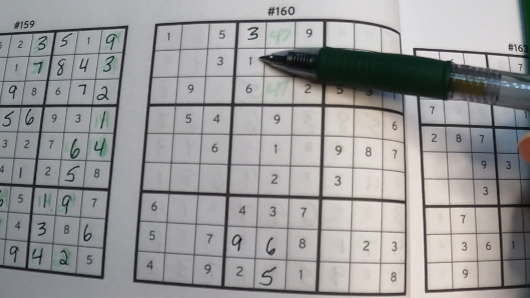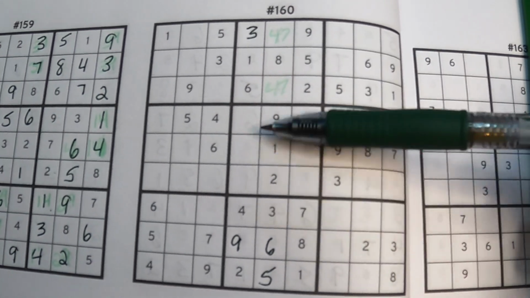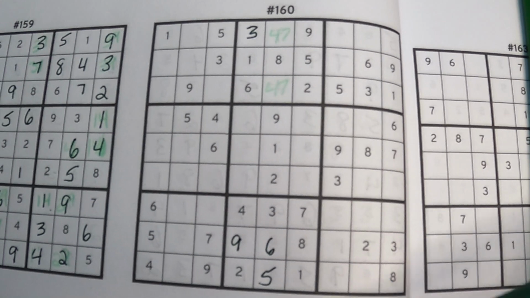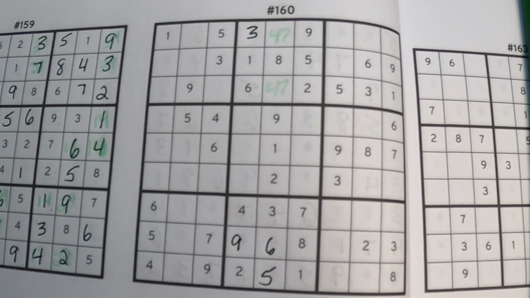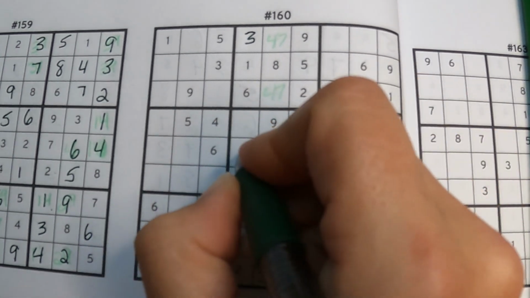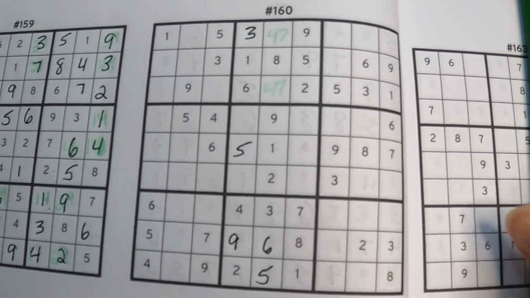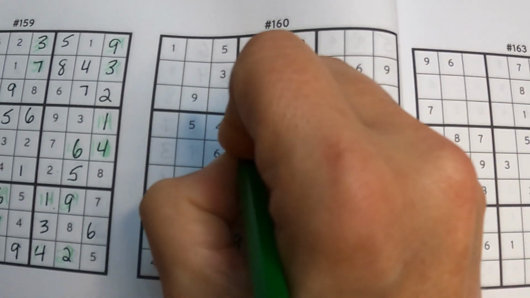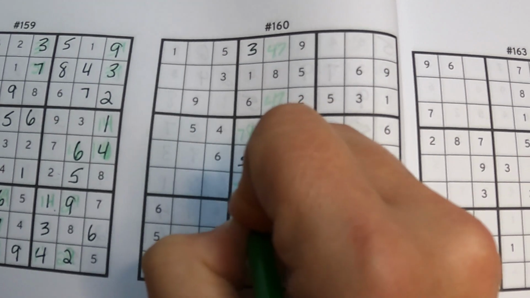For this column now, we've got 1, 2, 3, 4. We're missing 5, 7, and 8. We've got a 7 and 8 here, so this is our 5, but I don't see any other help. So 7, 8, 7, 8.